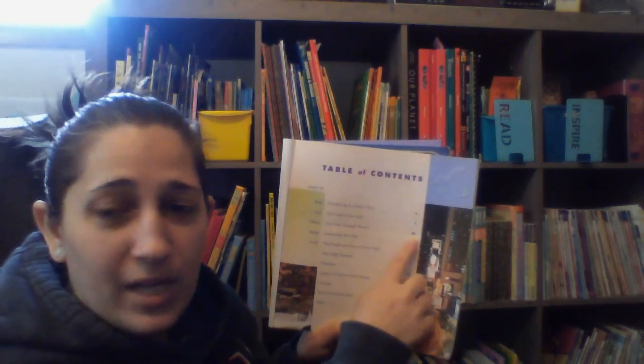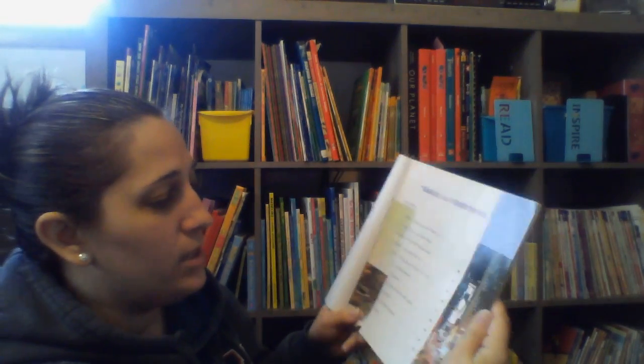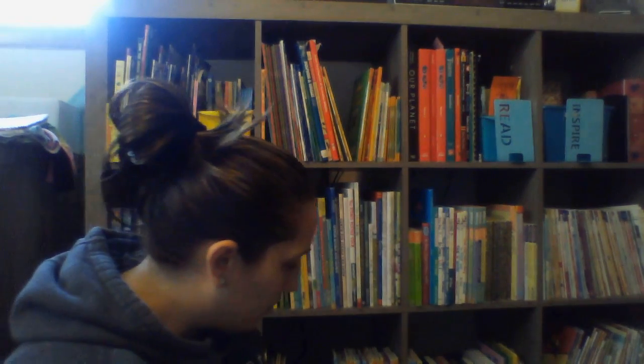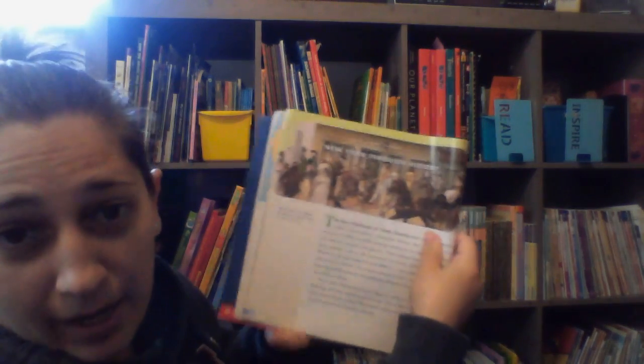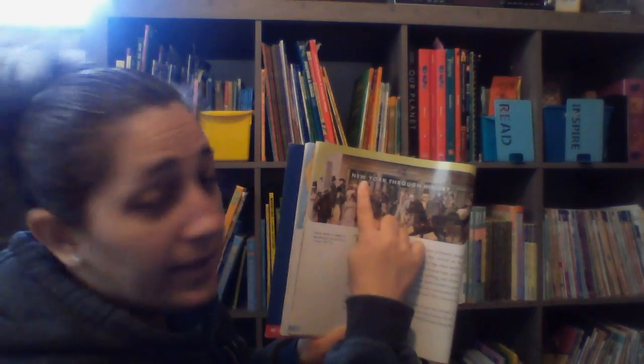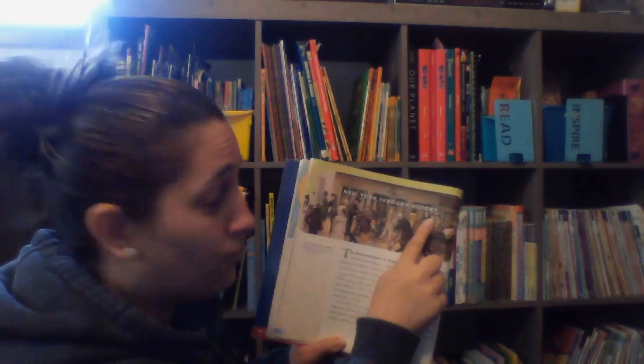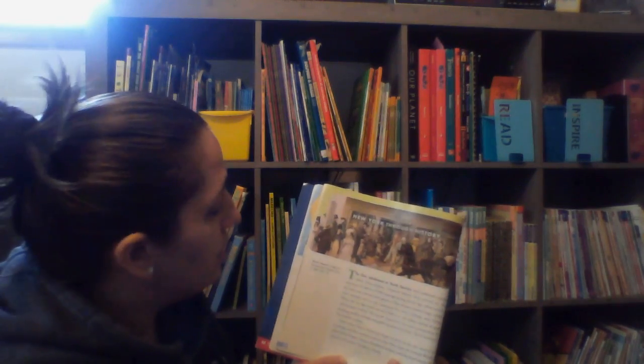I go right to page 20. So if I go to that page, guess what? It's going to have that title right there for me. New York through history. Right there for me. And then it starts right in on the text.